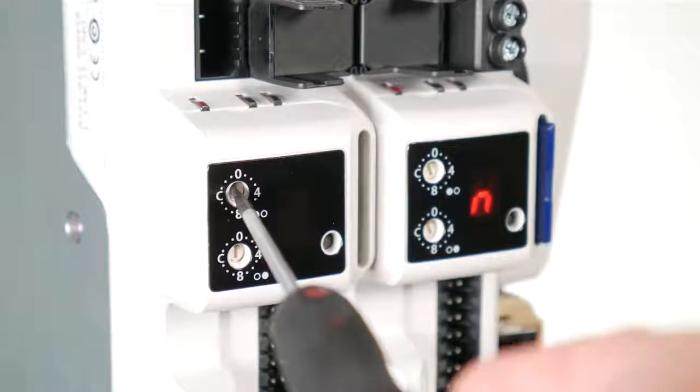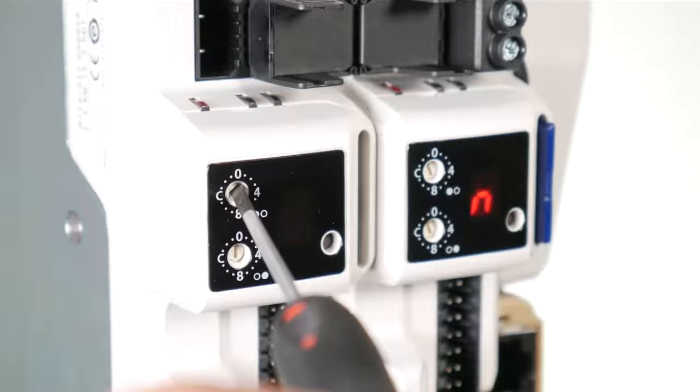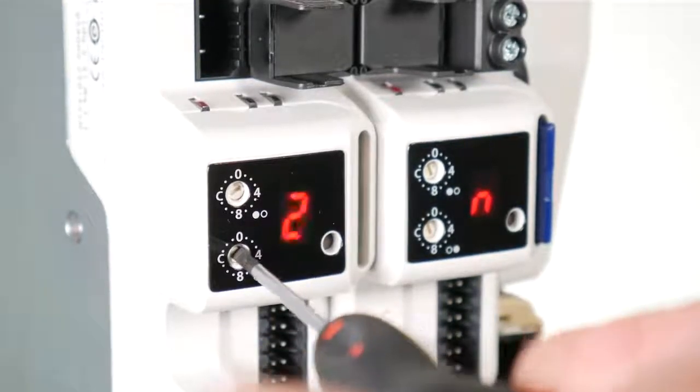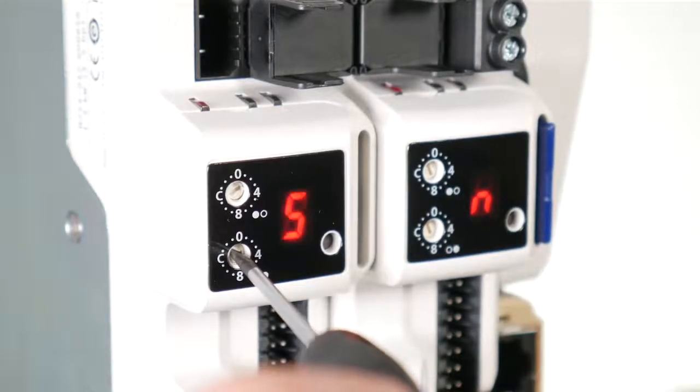For example, to set a node address of 55 via the display, set the most significant dial to 3 or decimal 48 and the least significant dial to 7 decimal 7.